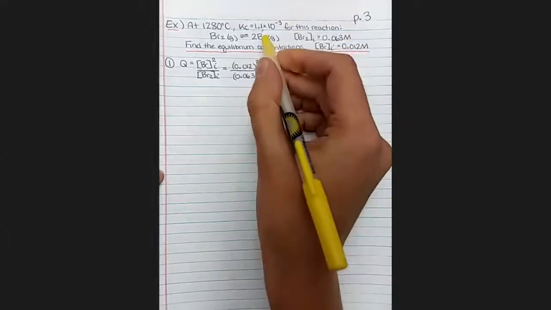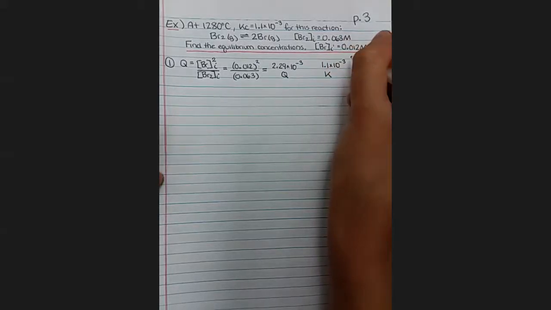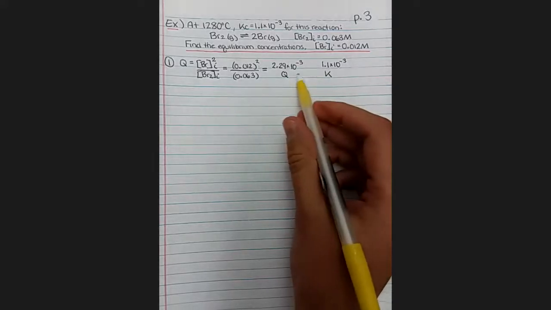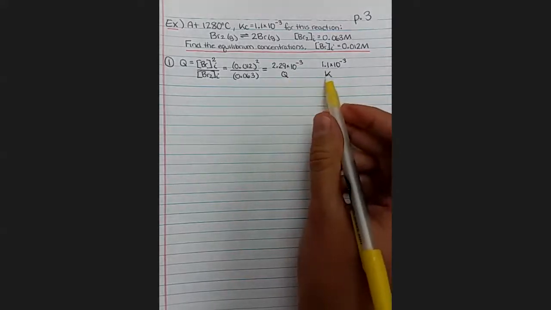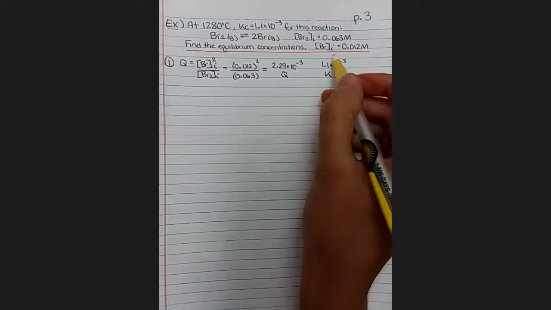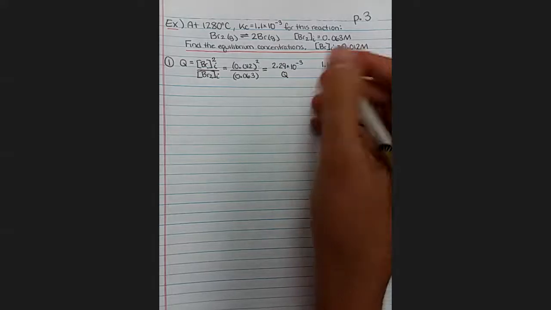And we can look up our K in the problem that was given. It was 1.1 times 10 to the negative third. So we need to figure out which one of these numbers is the larger one. It can be a little bit hard to tell when they're written in scientific notation, so you may need to brush up on that. But these very, very small numbers, this one is going to be closer to 0 than this one. So this is going to be the smaller one.